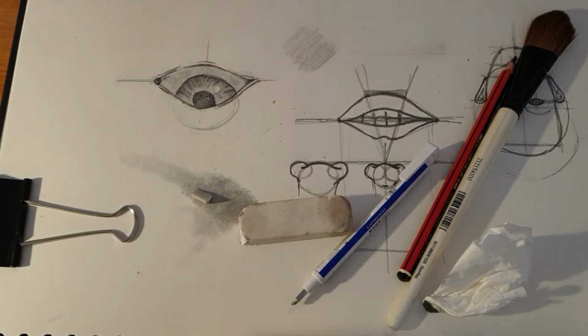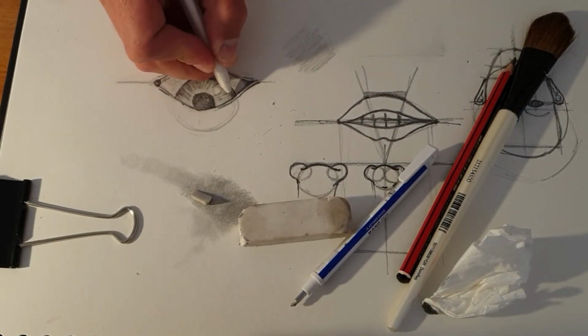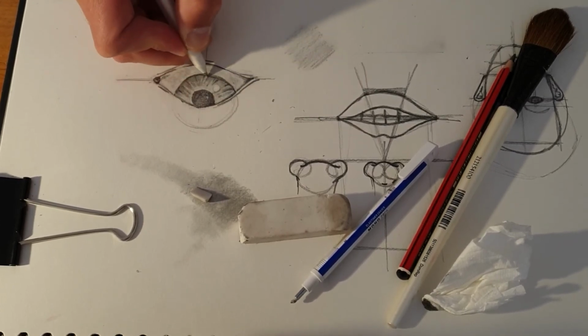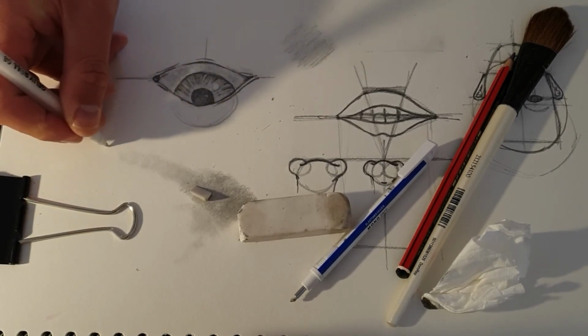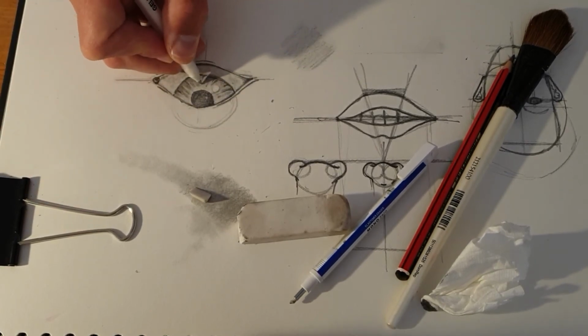But these are really good for when you've done your eyes, just adding in some lighter, whiter areas going over the top of your pencil.